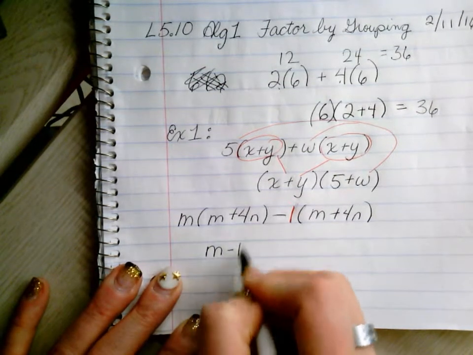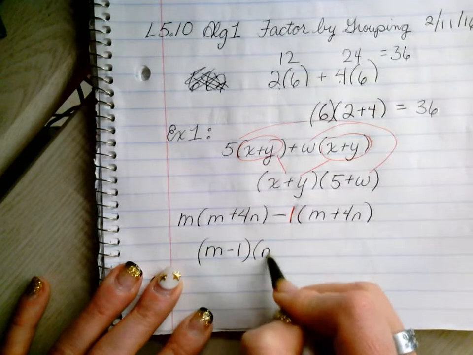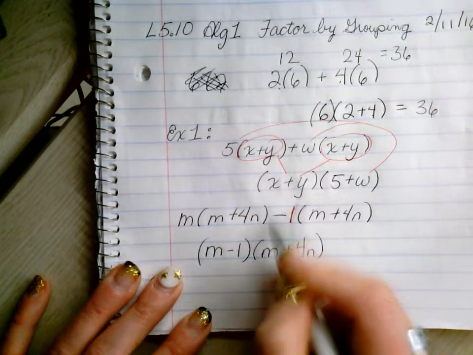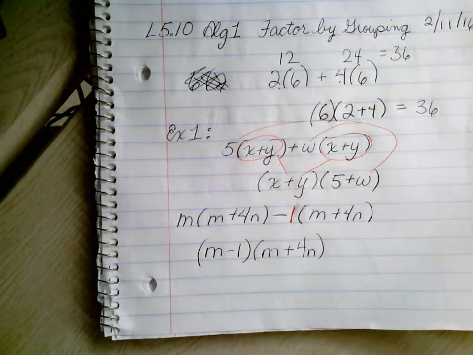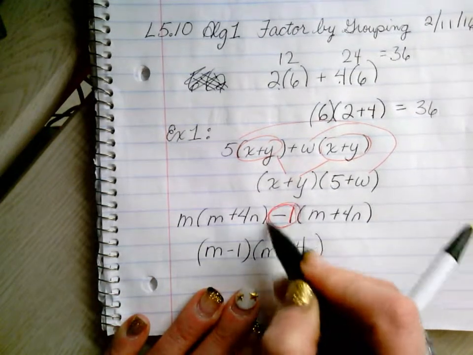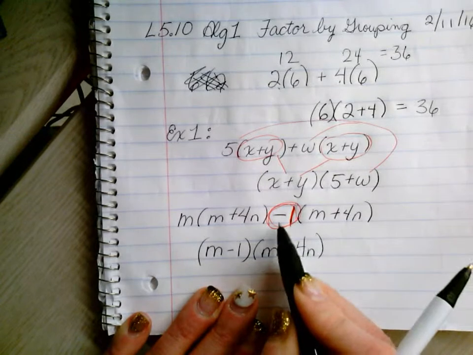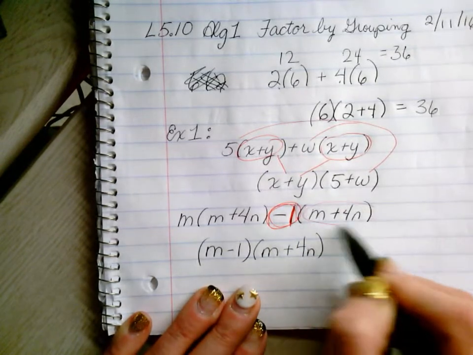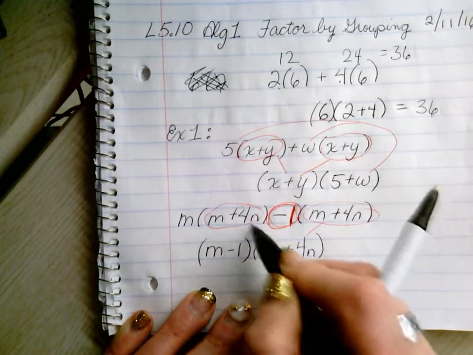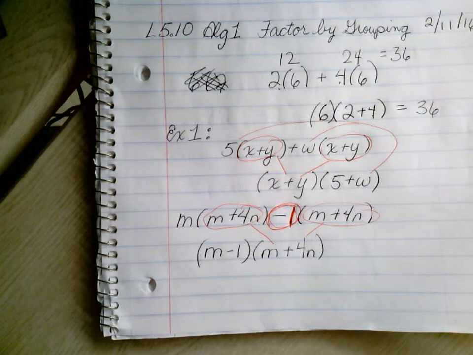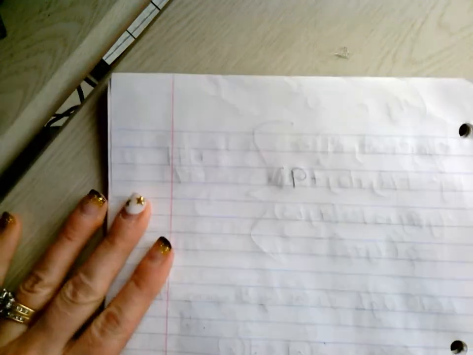So m minus 1, sharing the factor m plus 4n. Okay? This is probably one of the easiest things to forget when you see that there is nothing there. Just a symbol. Insert a 1. Okay? Shared factors, shared factors. All right? So you've seen that. Example 2 gives us times when they don't quite match, or they don't appear to match. Let me put it that way.